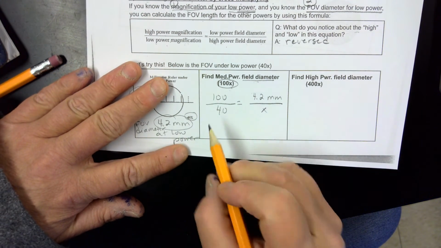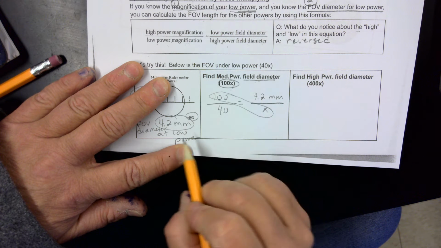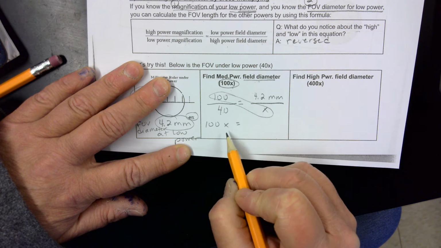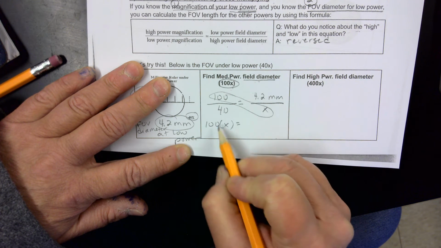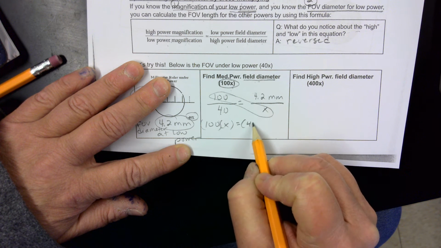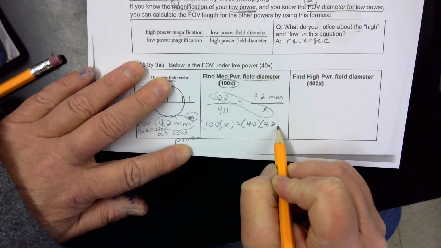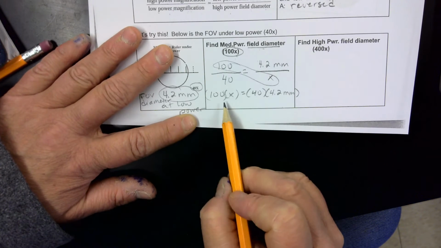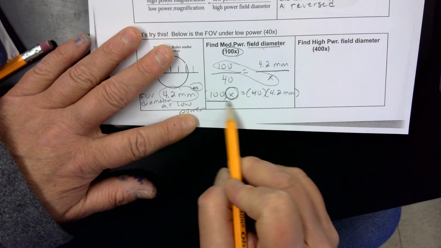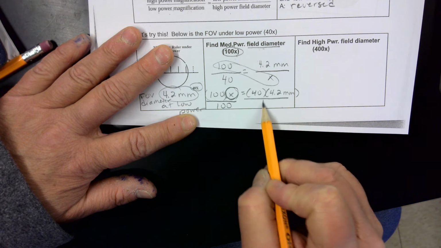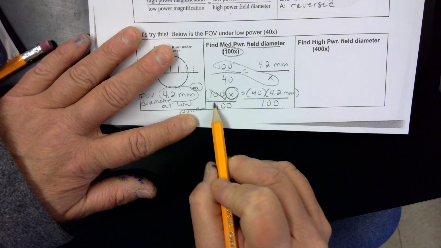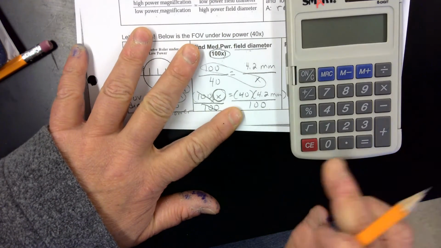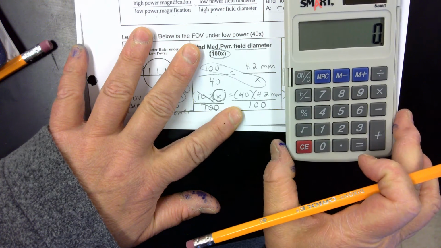Okay. So if we cross multiply, we have 100 times x is equal to 40 times 4.2 millimeters. We want x all by itself, so we're going to divide that by 100. The hundreds over themselves cancel out. And now we have the math to do in your calculator. So let's see what that looks like.